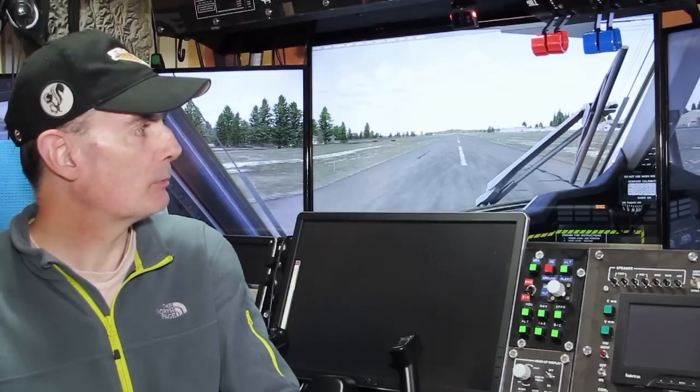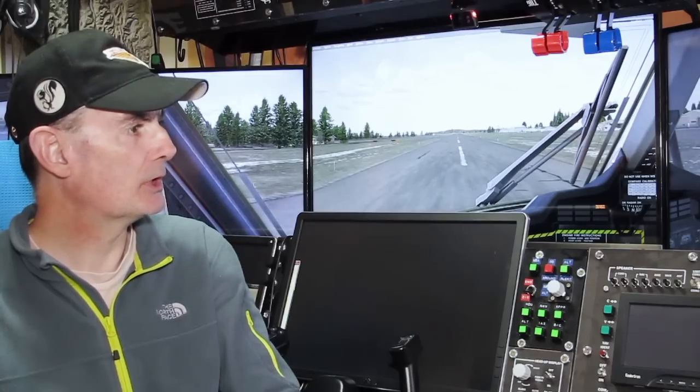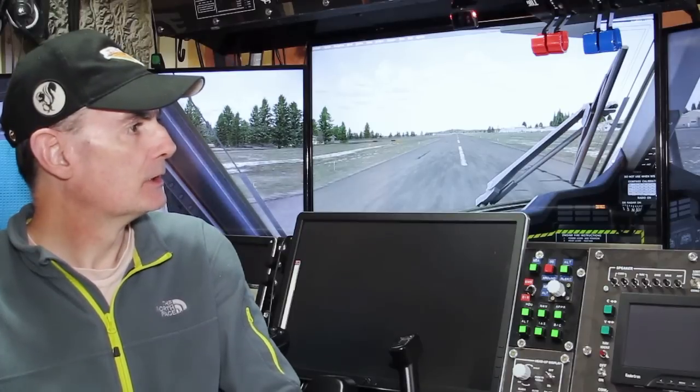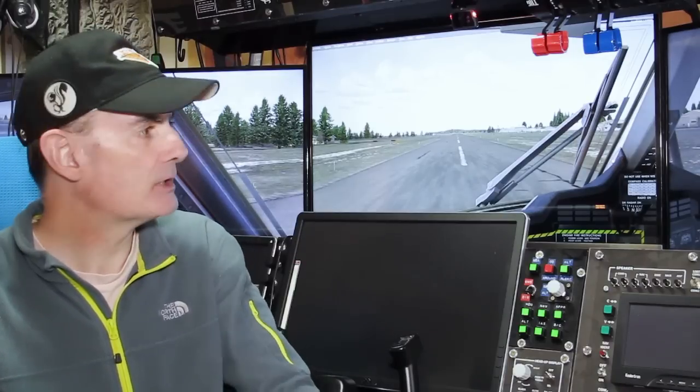But what's most interesting to me is it's opened up the possibility of a number of different alternative display layouts, because the monitors don't all have to be the same size or even the same resolution. They can be different orientations.